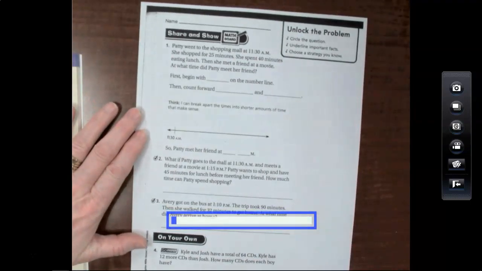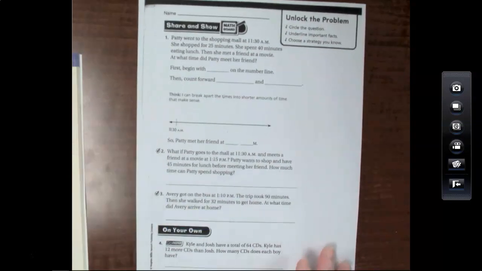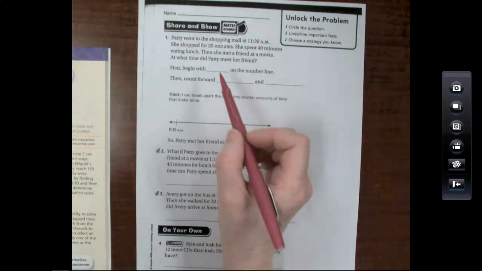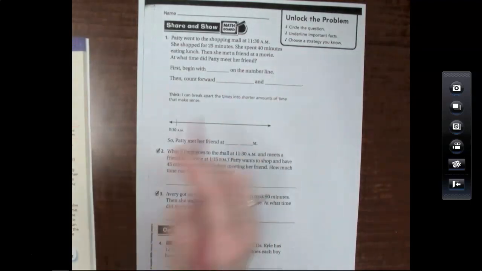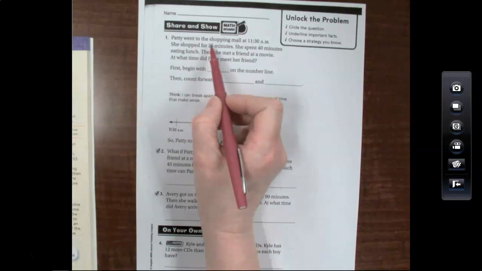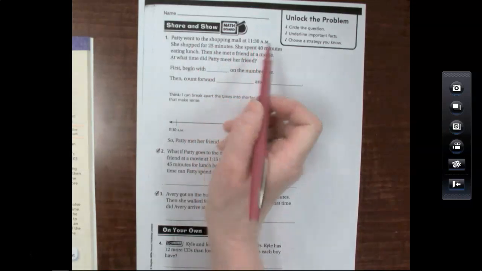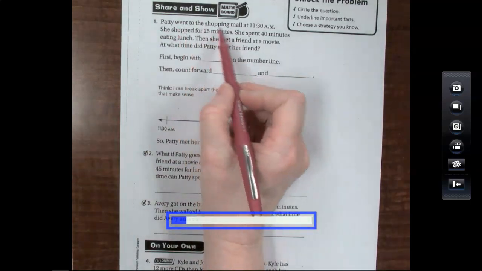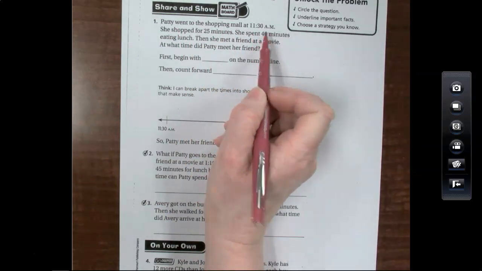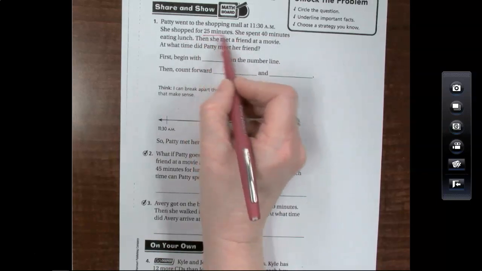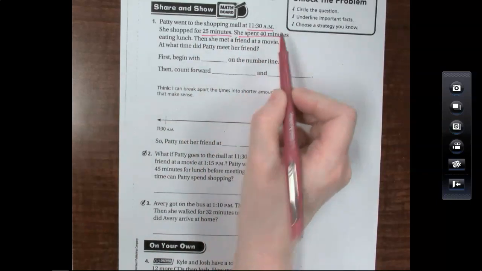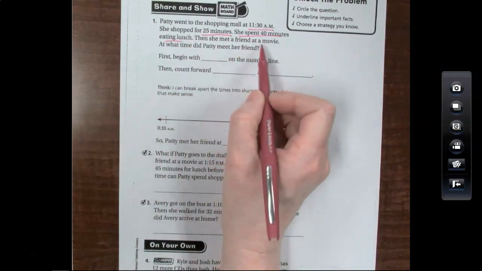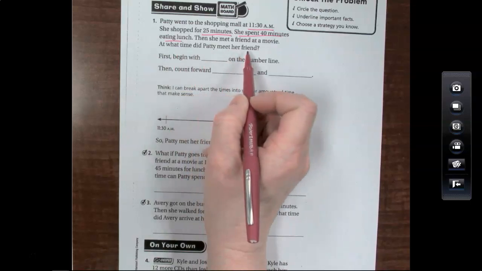Okay. It says share and show at the top. So on your page it will be in red, share and show. Here's some more time problems for us to solve. Patty went to the shopping mall at 11:30 a.m., and we know 11:30 a.m. is in the morning before noon. She shopped for 25 minutes. Important times there. She spent 40 minutes eating lunch. Then she met a friend at a movie. What time did Patty meet her friend?